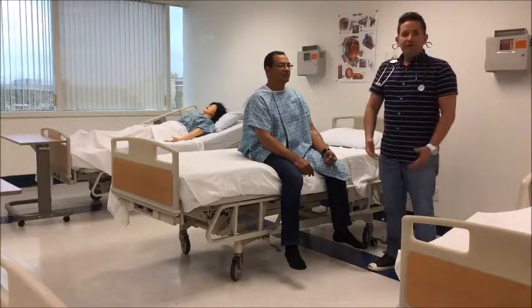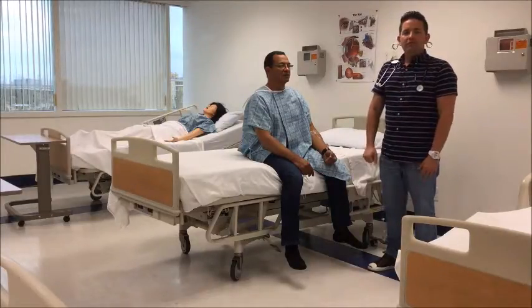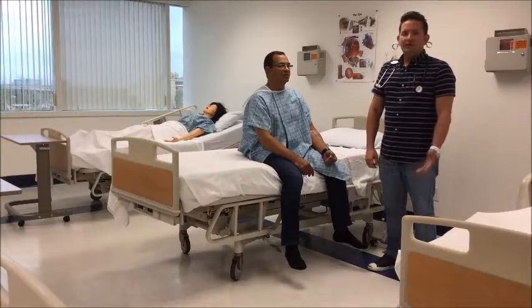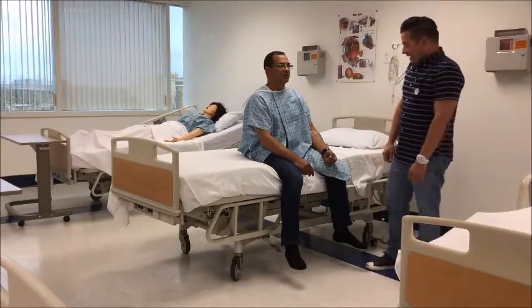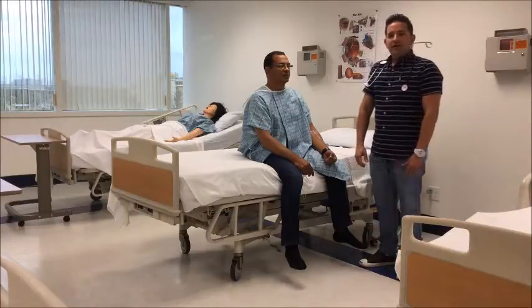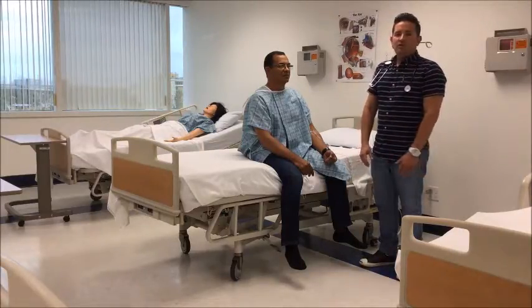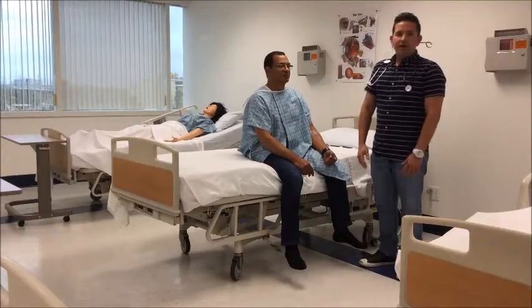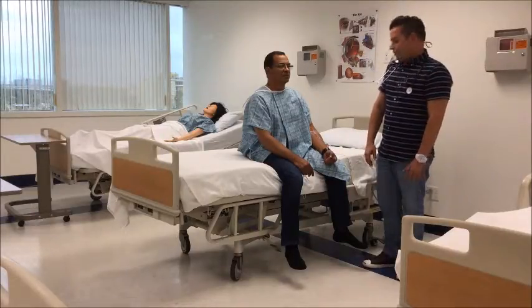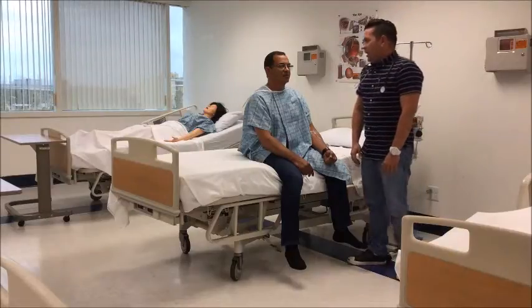We can find different changes in the skin color in some diseases related with the lymphatic and immunological system. After that, I'm going to start the examination with the palpation and inspection of the areas where we can find lymphatic node changes, the most important lymphatic node changes.